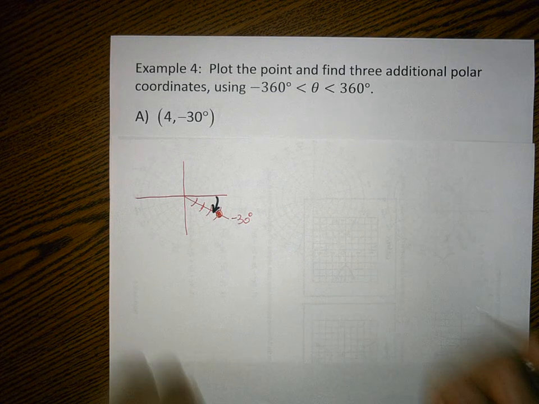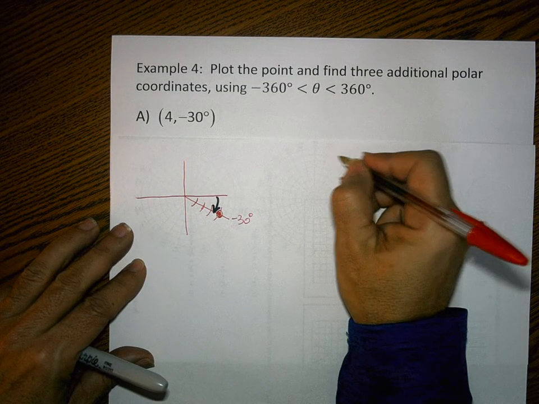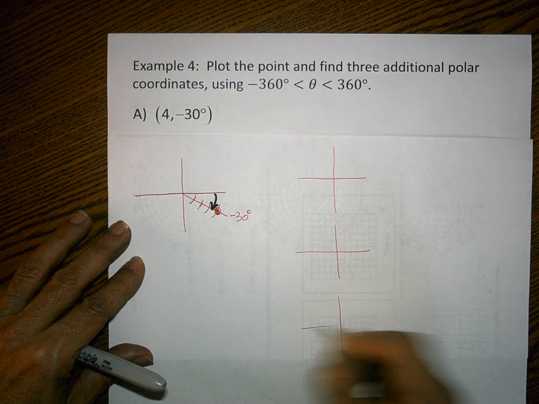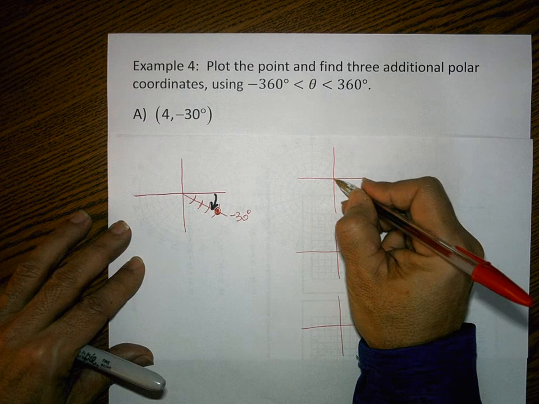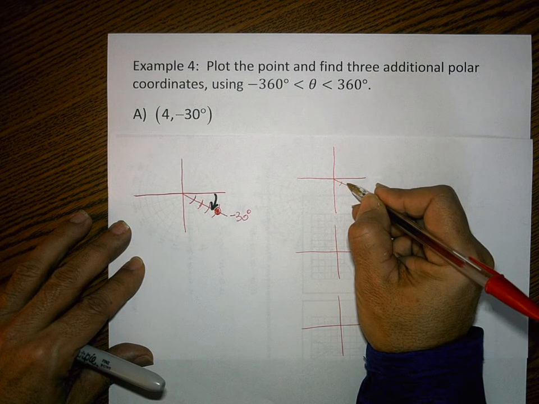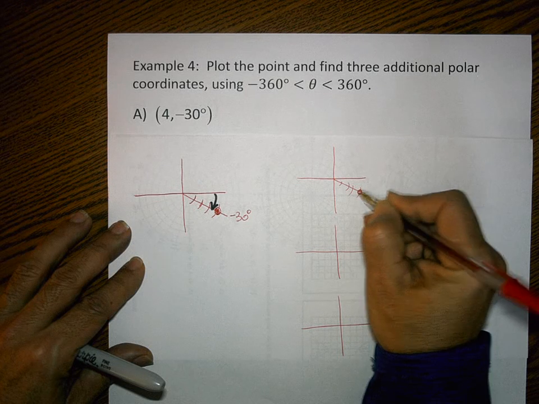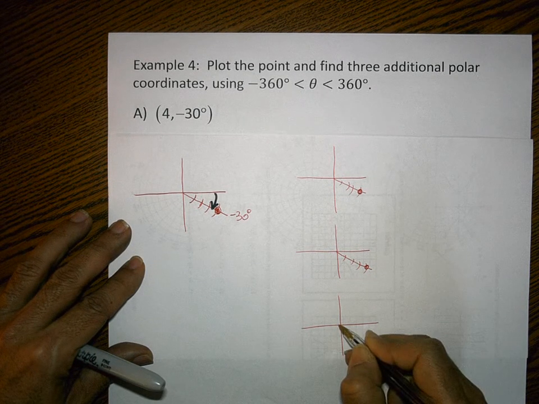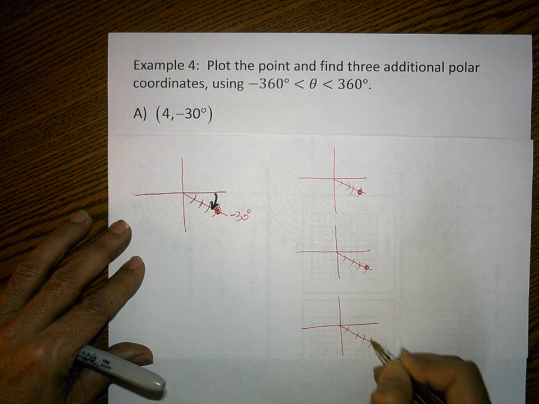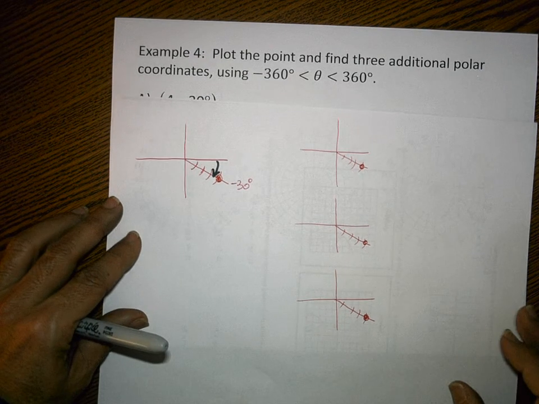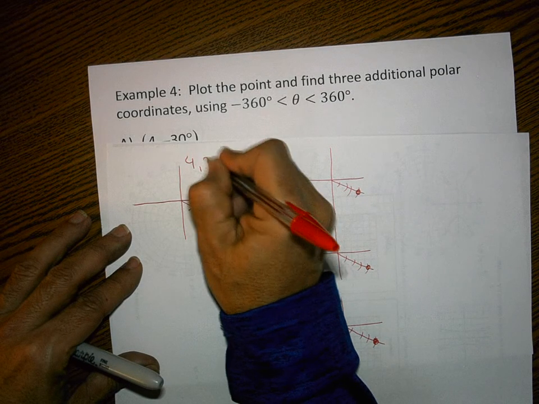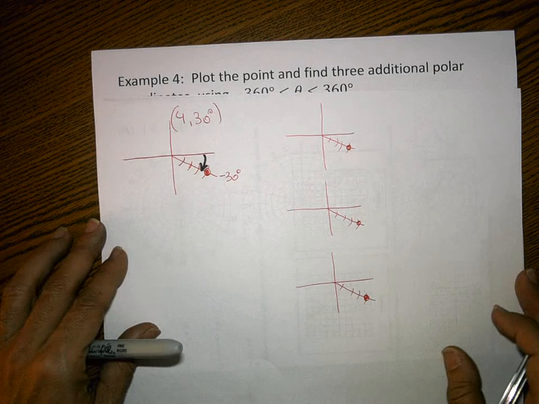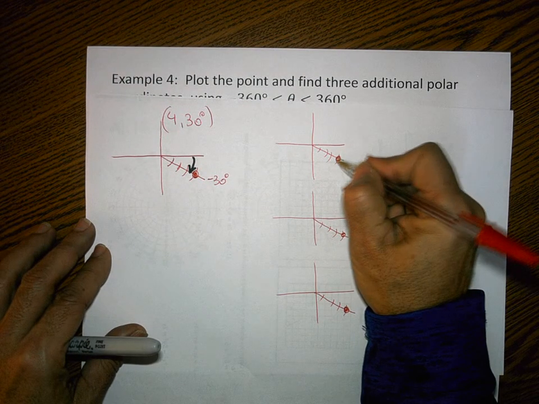Now they want me to come up with 3 other ones. So here we go, 1, 2, and 3. Let me plot the point, okay, roughly here. 1, 2, 3, 4. Here again, 1, 2, 3, 4. And here again, 1, 2, 3, 4. Okay, how are we going to arrive at this place? Let me write down 4, negative 30, which is the given one. How am I going to arrive at the same exact point but calling it differently?